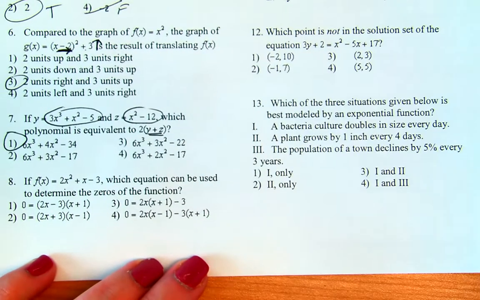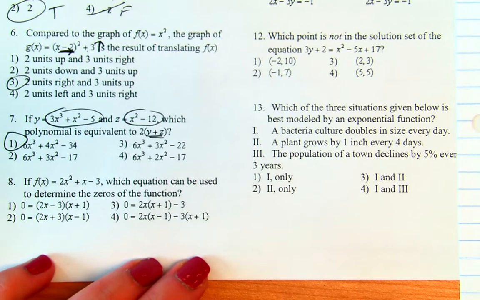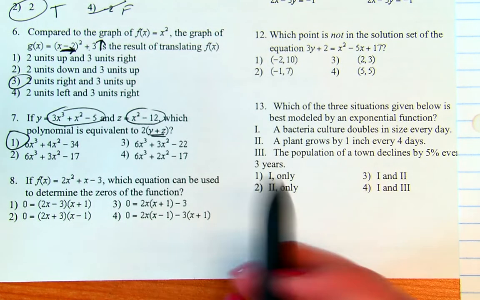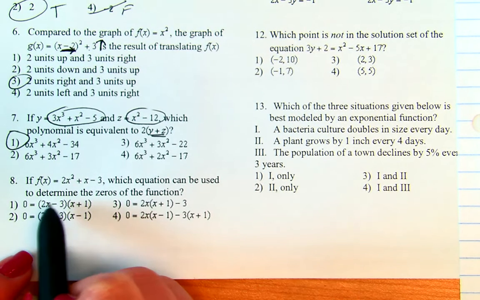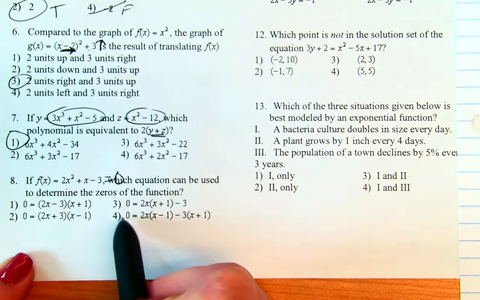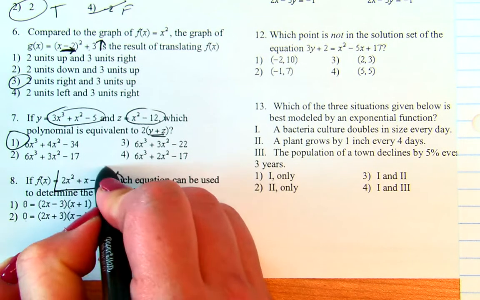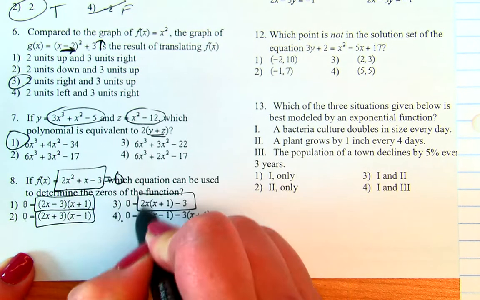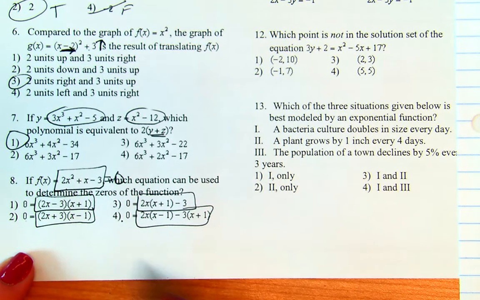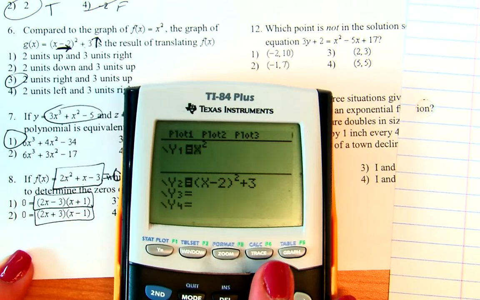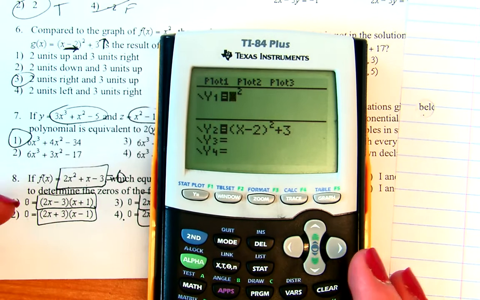Number 8, if f of x equals 2x squared plus x minus 3, which equation can be used to determine the zeros of the function? Okay, the zeros of the function are what make this equation true when it is set equal to 0. So all of them are set equal to 0, which means I'm really looking for when these are equivalent. Okay, so 2 options. You can either put this in y1, put 0 in as y2, and take a look at your table to see when they match.